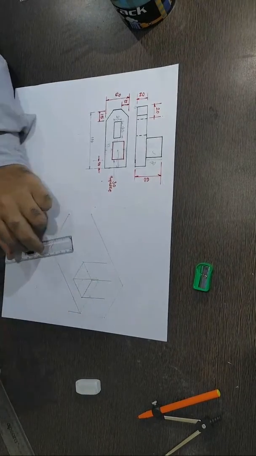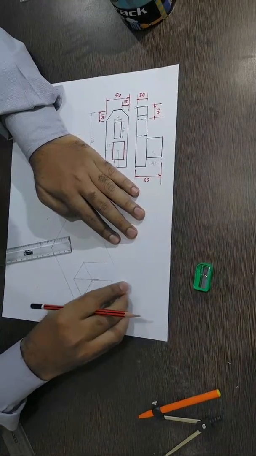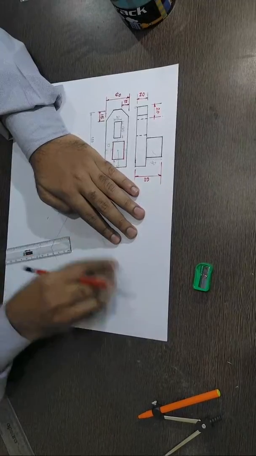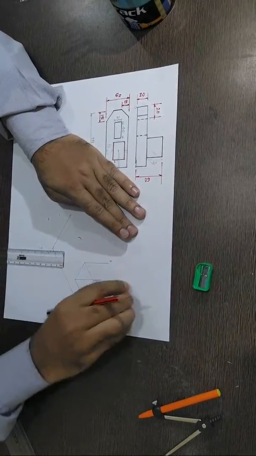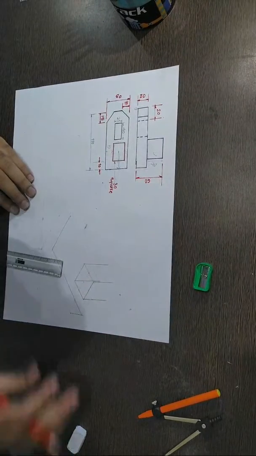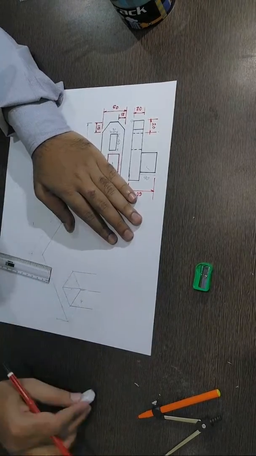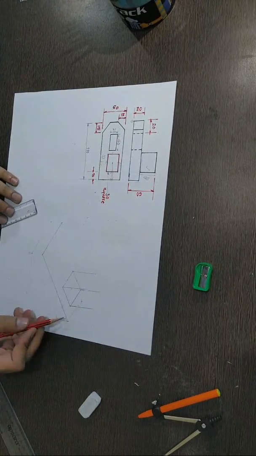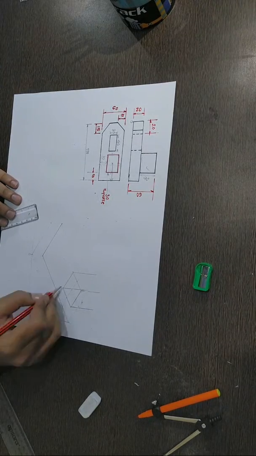I have drawn all four lines. I'll erase a few of the lines which are not required, because this is a basic line which we follow for reference. Once you have good practice, you will understand. Now, what I did: constructed the base, locating the square correctly. Now mark the height on all corners.